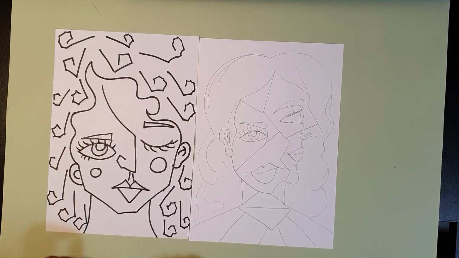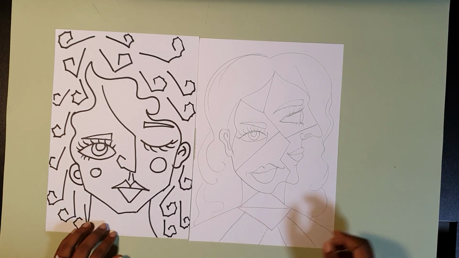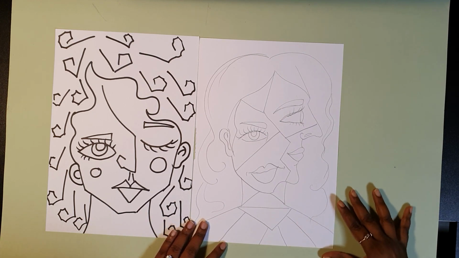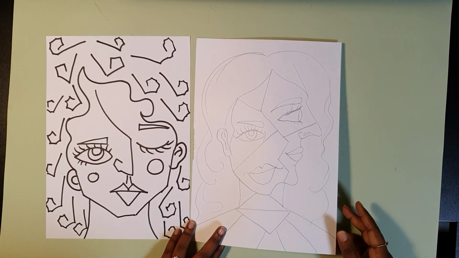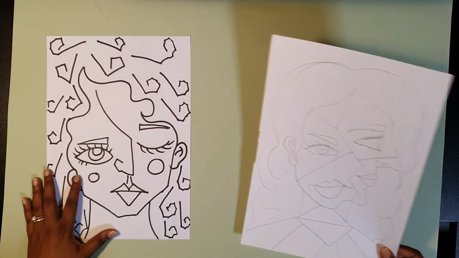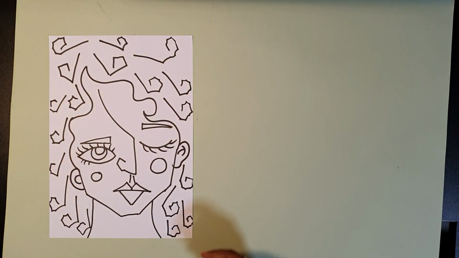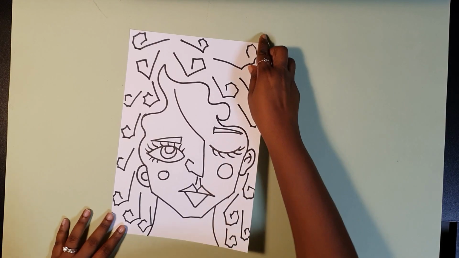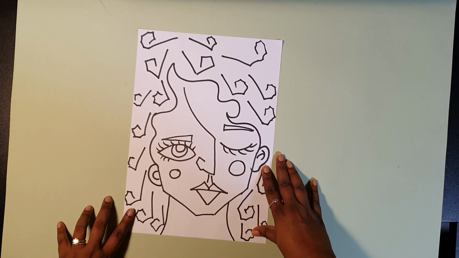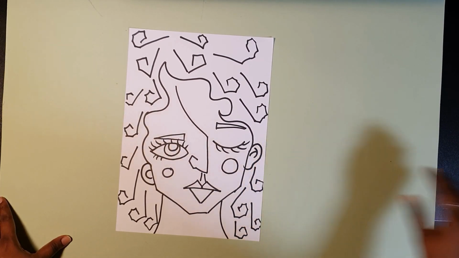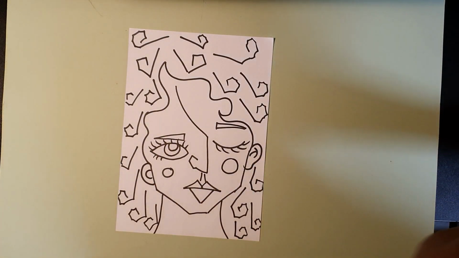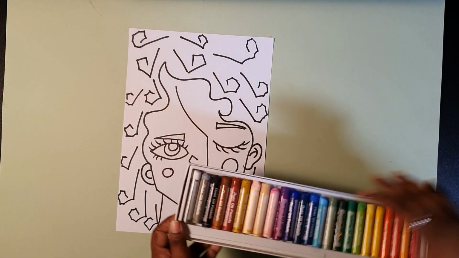Now for the coloring, are y'all ready? I'm going to show you how to do the coloring based on what I'm feeling today. So I'm going to use this picture to color. Now you can use either crayons or color pencils for this portion, and I'm going to be using crayons.